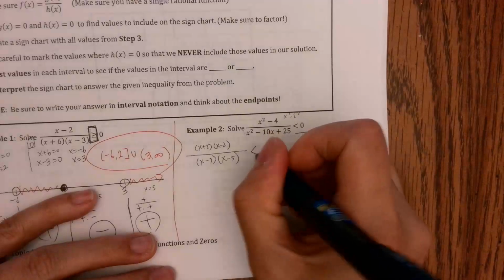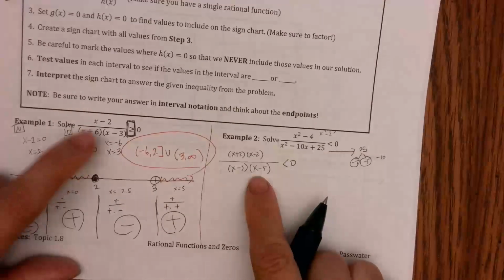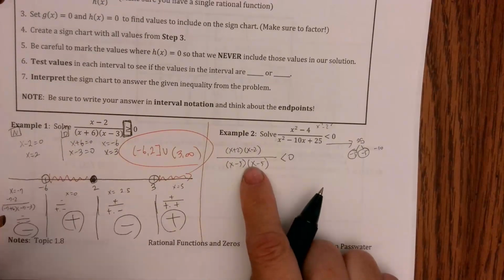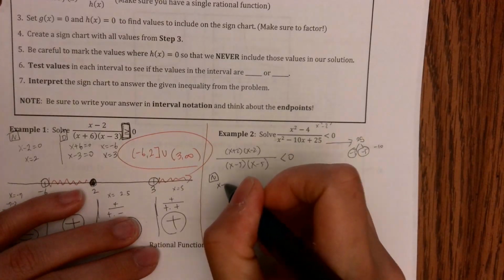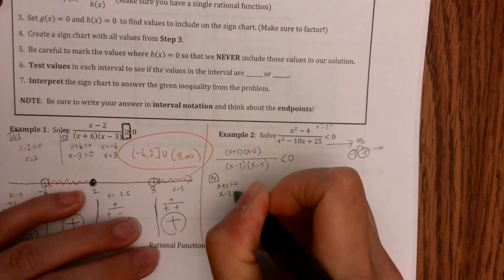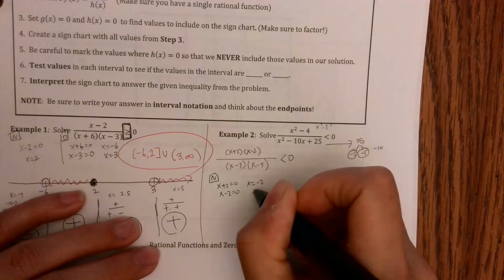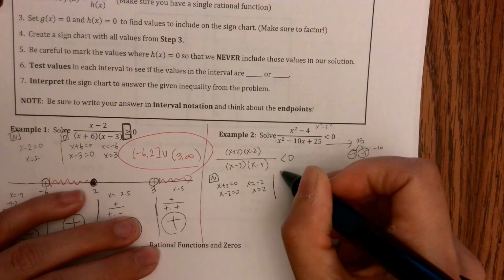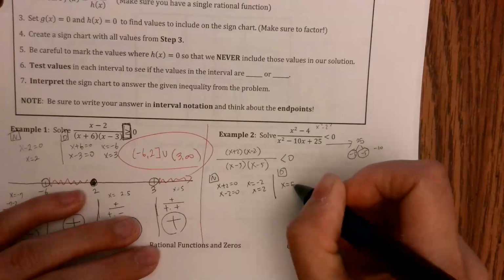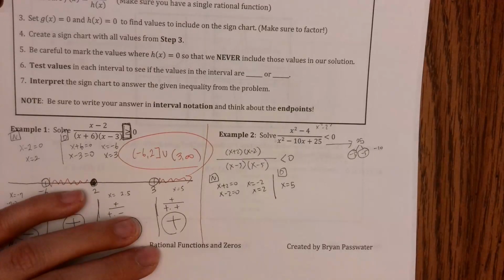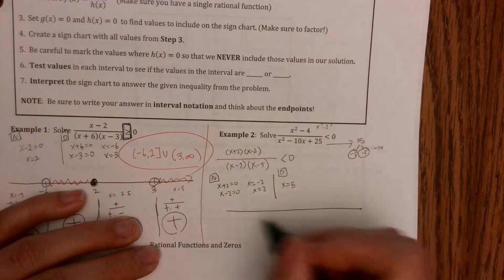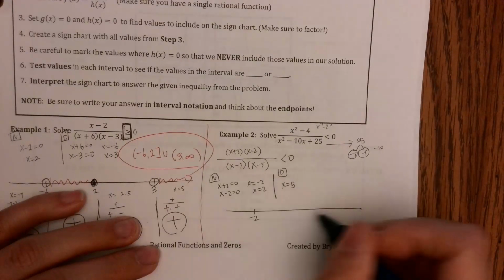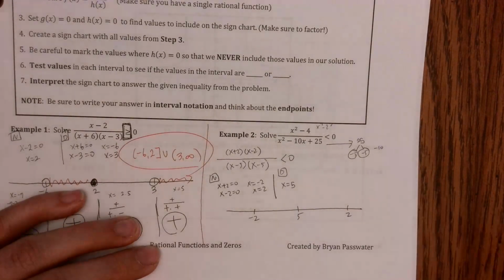Okay, so now this looks like example 1. It's finally factored. Yay. So you go through the same steps. Now you set your numerator equal to 0: x plus 2 equal to 0, x minus 2 equal to 0. I get x is equal to negative 2 and 2. Set my denominator equal to 0, x is equal to 5. I don't have to do it 2 times. All right, now the sign chart. Put them in order: negative 2, 2, and 5.